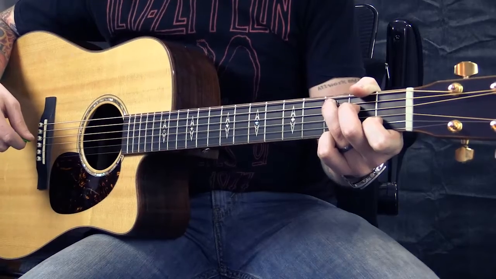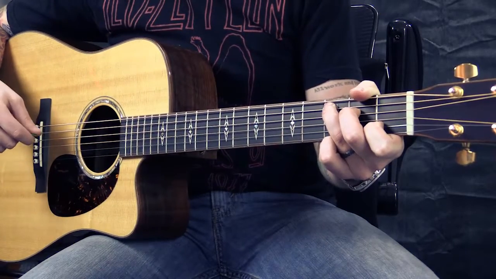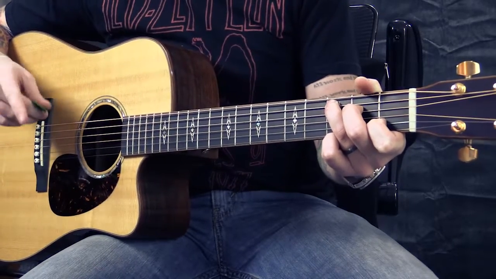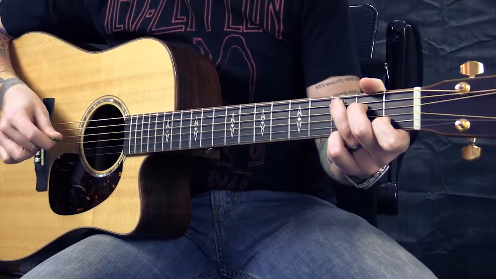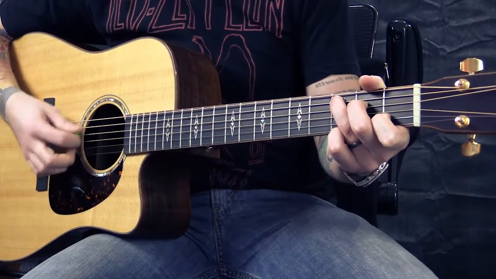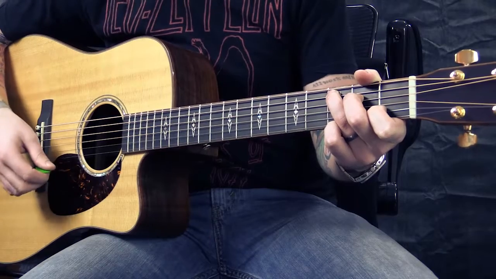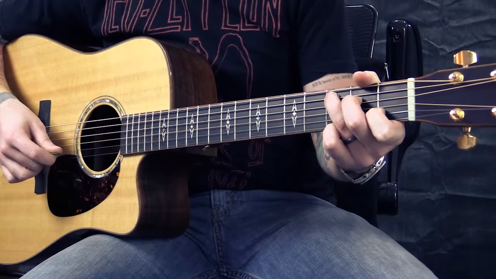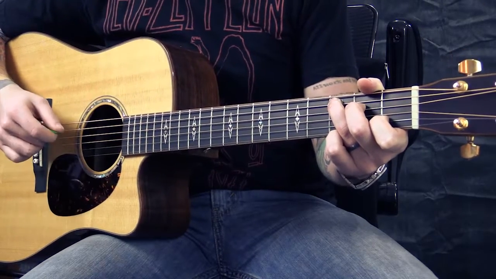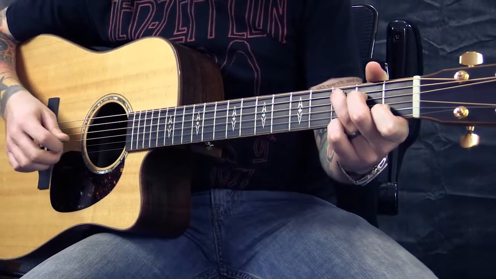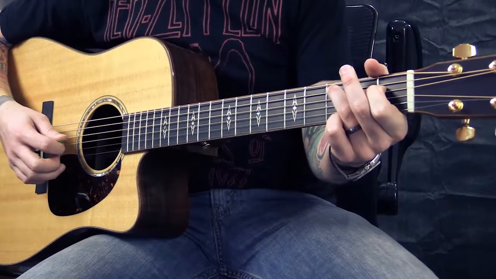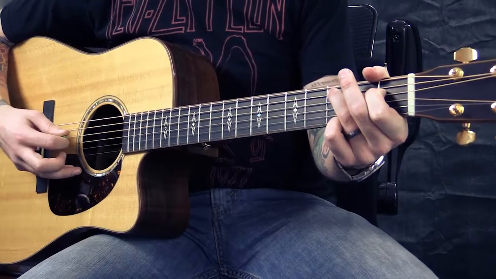Okay, so how do we make this a minor chord? Well, that's a good question. So what we do is we take the E, that's our third. That's kind of the key to this whole thing: we take that and we drop it down a half step. So we take this E and we get onto E flat. That sounds kind of mean.